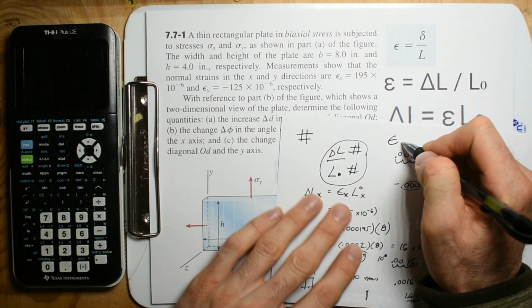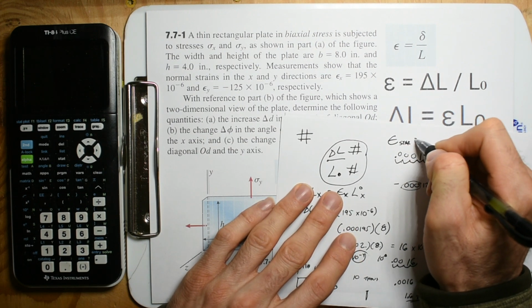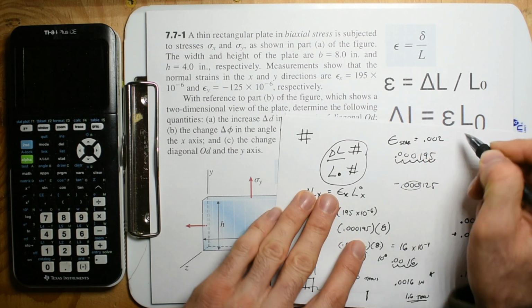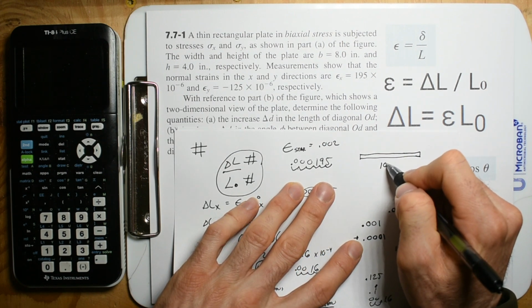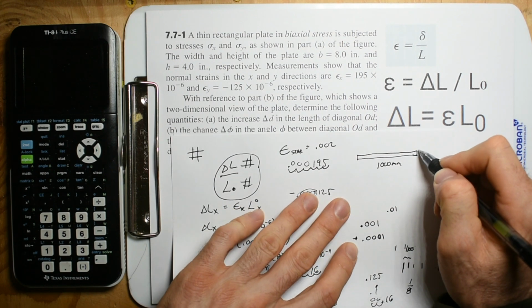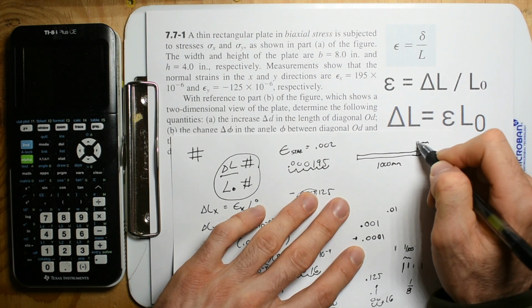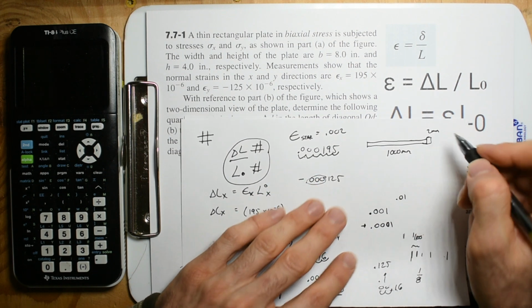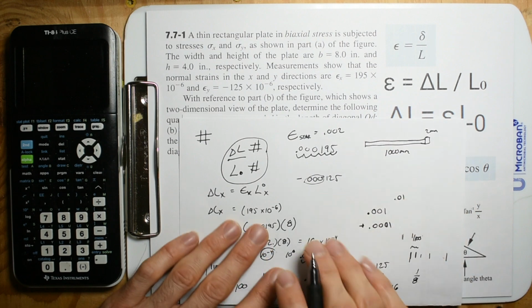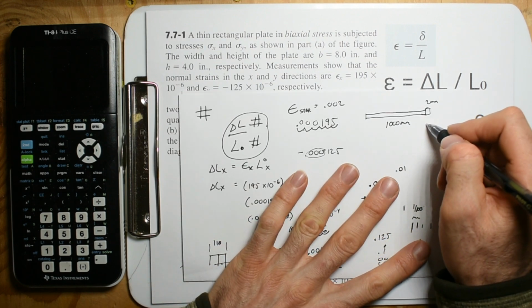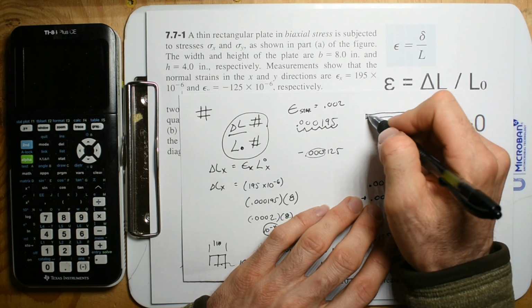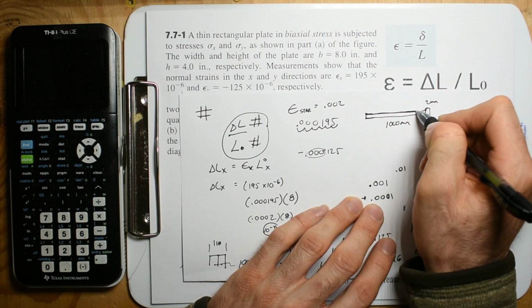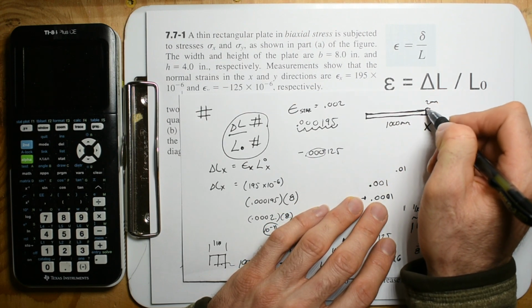So strain of steel can be 0.002. It's a really good one to bring up all the time, because we have 1 meter or 1,000 millimeters, and we can lengthen steel by 2 millimeters. That's fairly perceptible, and that's when it's going to go Play-Doh, or yield. And in certain situations, you might say that's going to fail. Your yield might induce failure. So, booyah.